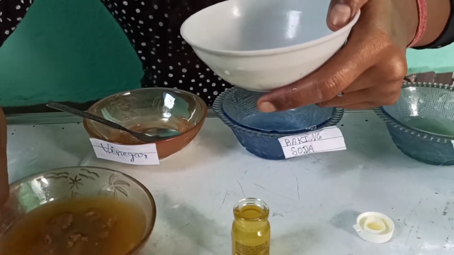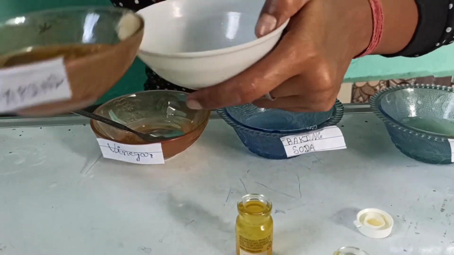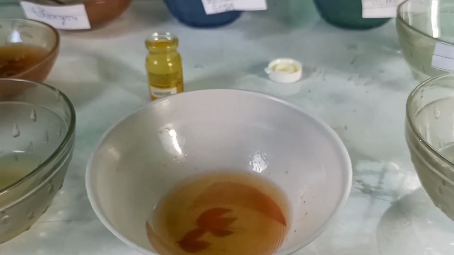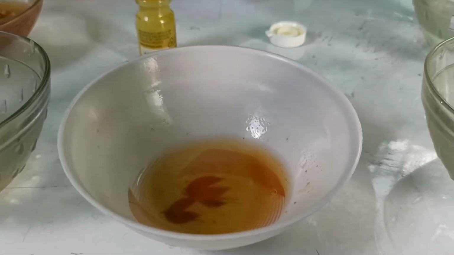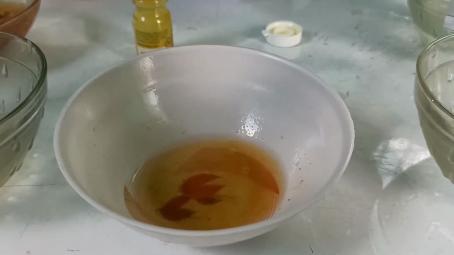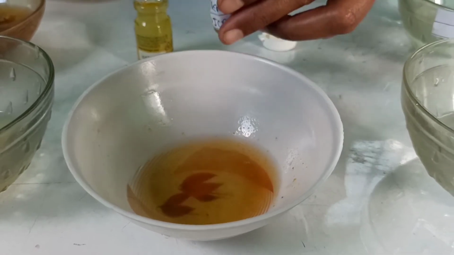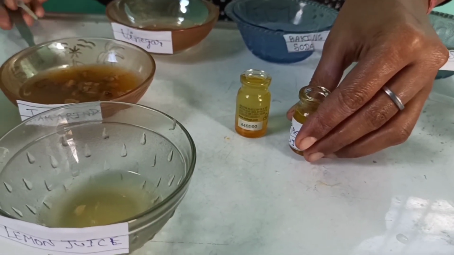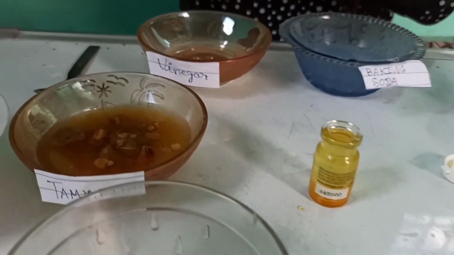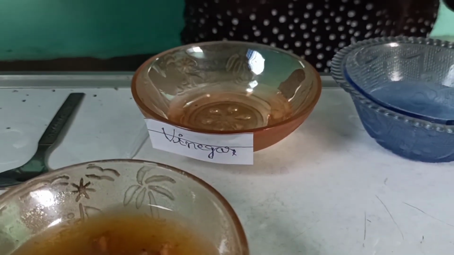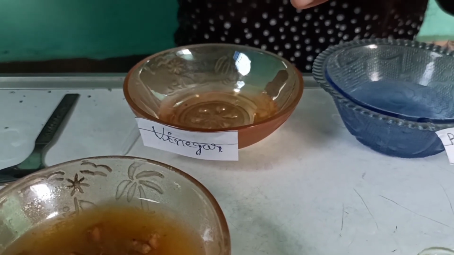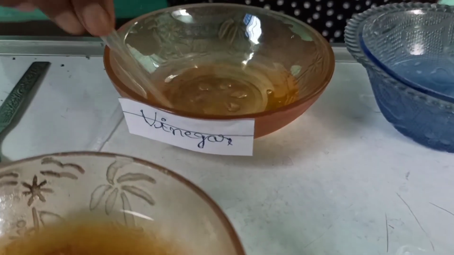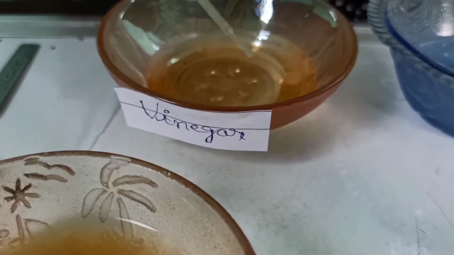Okay, let's take this here. Now we'll put the turmeric solution here, and as you can see, no changes are taking place. Try with this vinegar. We'll put the turmeric solution here. Here you can see no color change. It means this is also an acid.